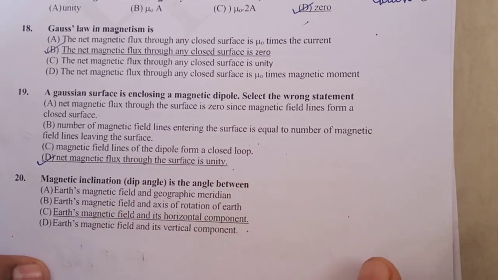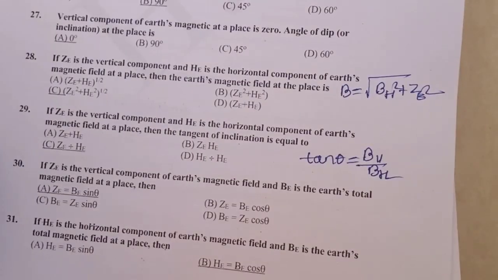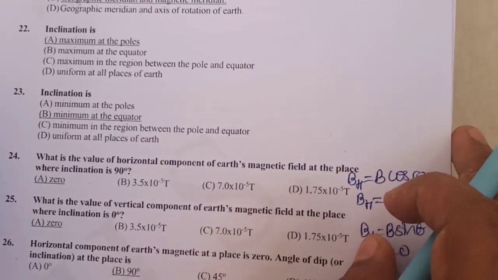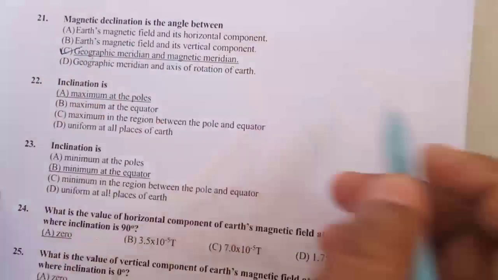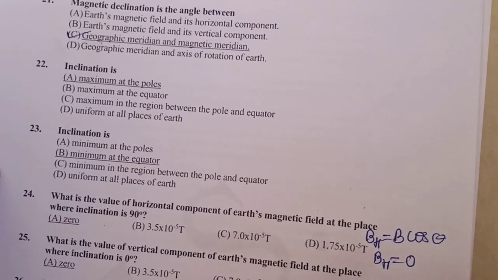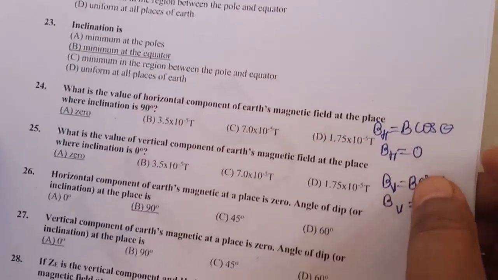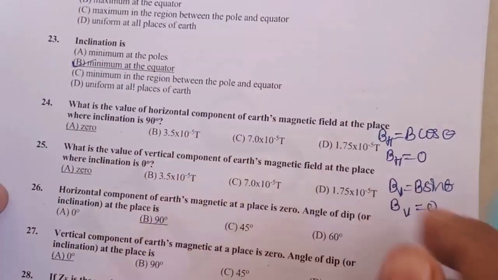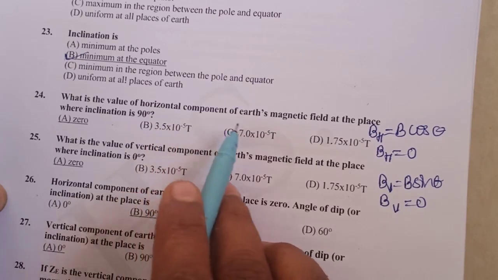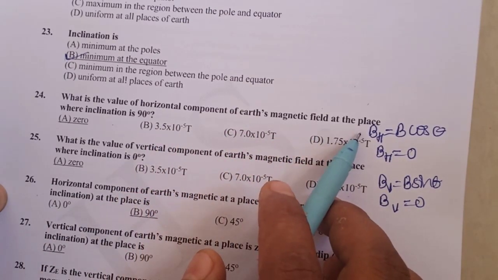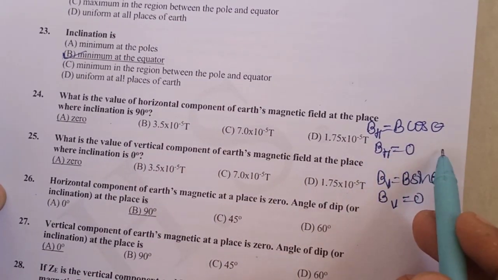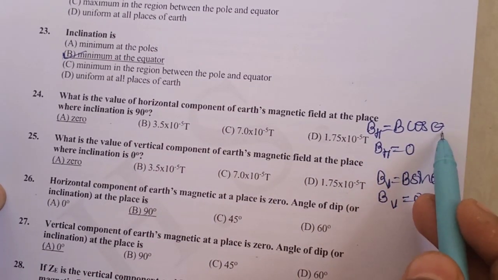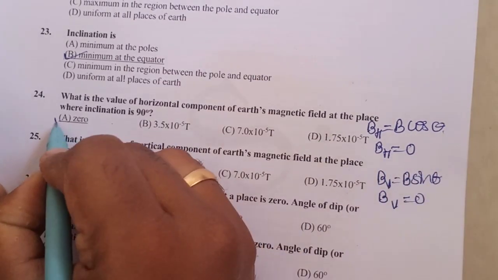Magnetic inclination, that is dip, is an angle between the earth's magnetic field and its horizontal component. Okay, next question. Magnetic declination is the angle between the geographic meridian and the magnetic meridian. Inclination is maximum at the poles, inclination is minimum at the equator. What is the value of the horizontal component of the earth's magnetic field at the place where inclination is 90 degree? Horizontal component is given by BH is equal to B cos theta. 90 degree means cos 90 degree is equal to 0. Therefore, the answer is equal to 0.